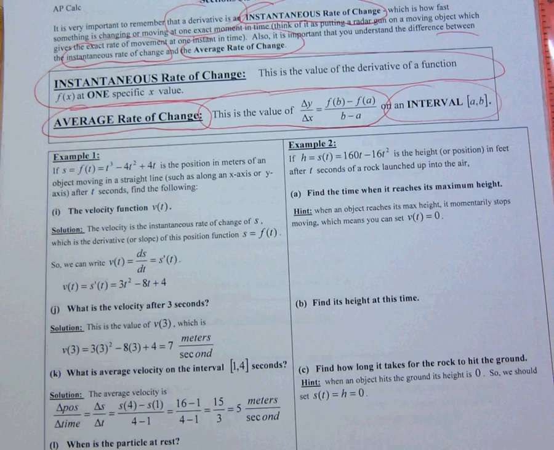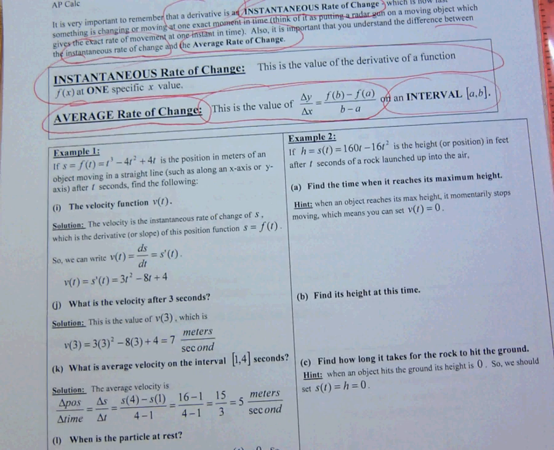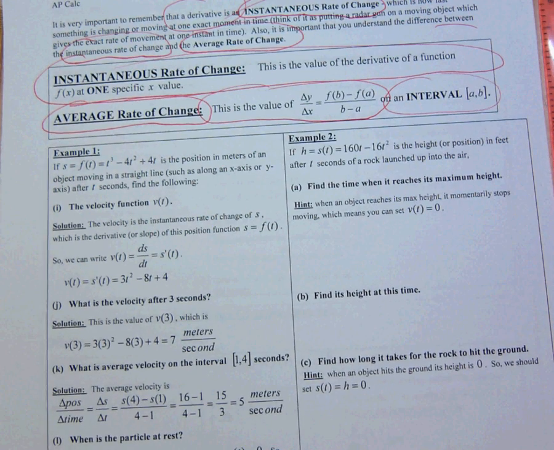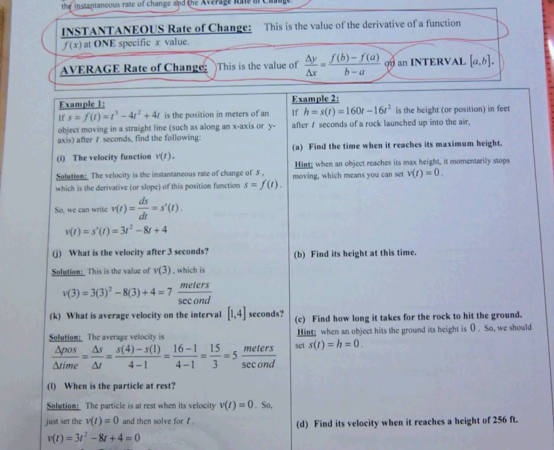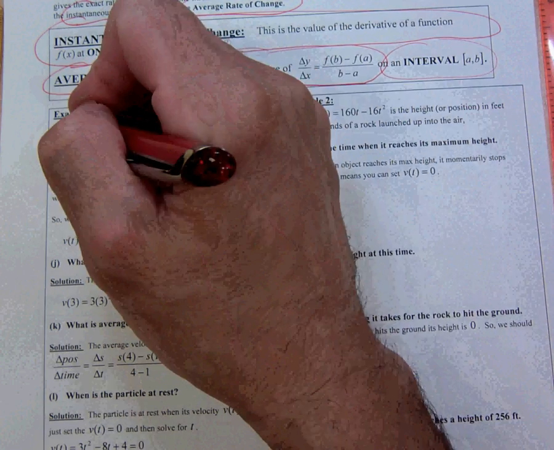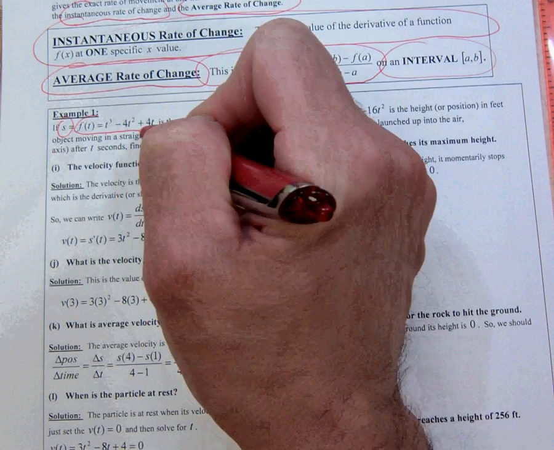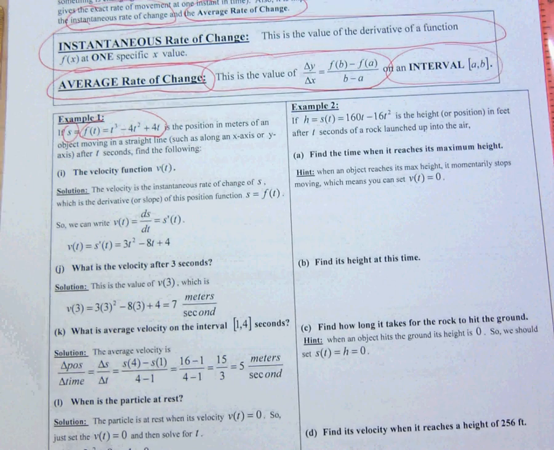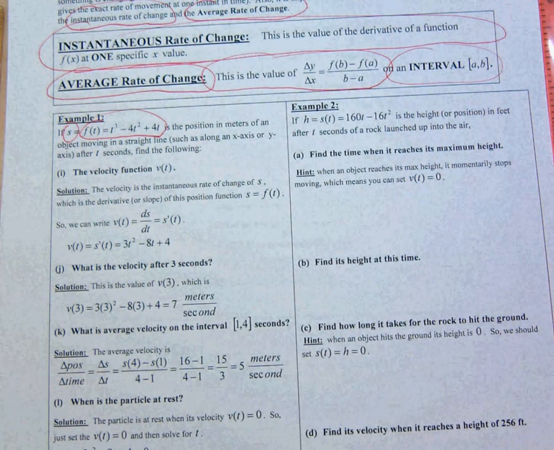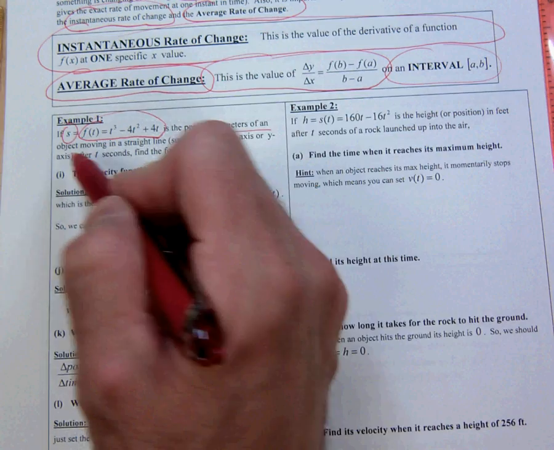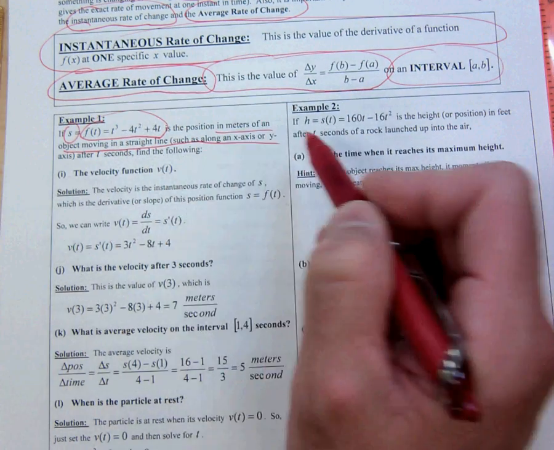All right, so here's an example. Again, I typed up the first example so you don't miss anything as I go through it, so just watch. Remember, not always, but I usually use s for the position function of a moving object, and t in this case stands for time. So this function gives you the position in meters of an object moving in a straight line. Get used to that.